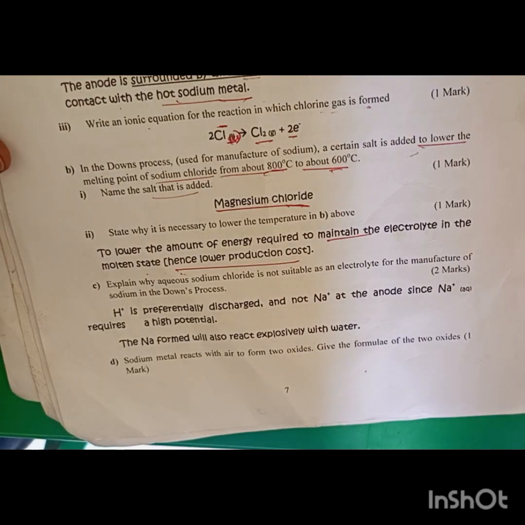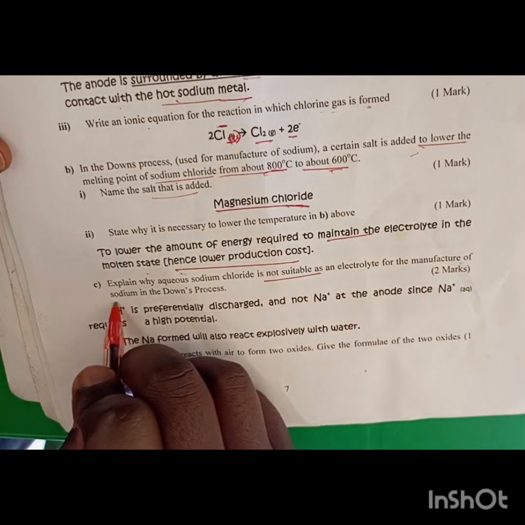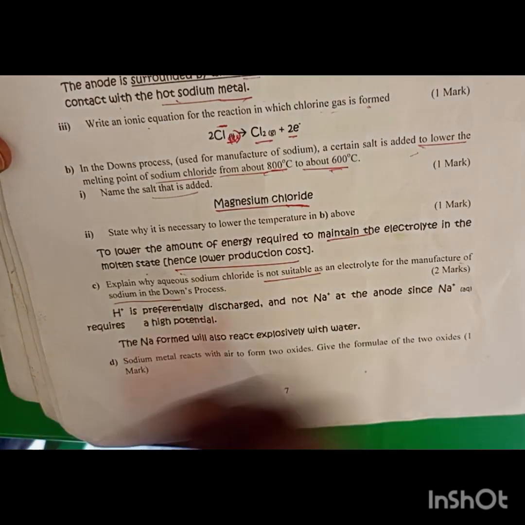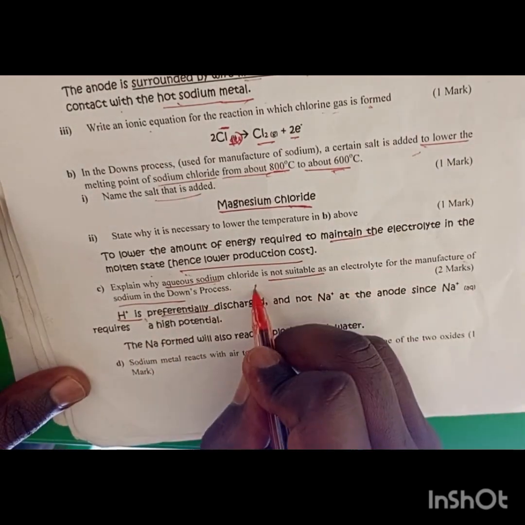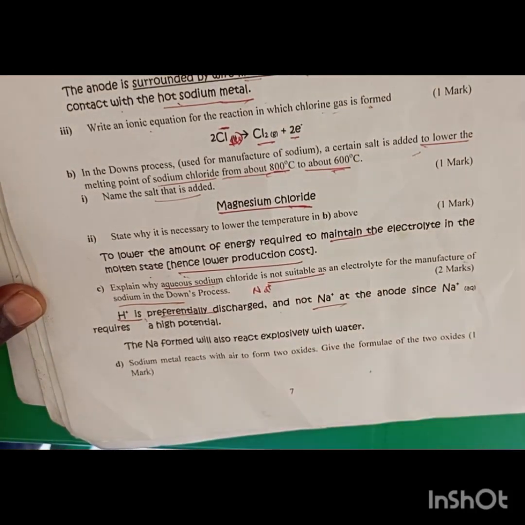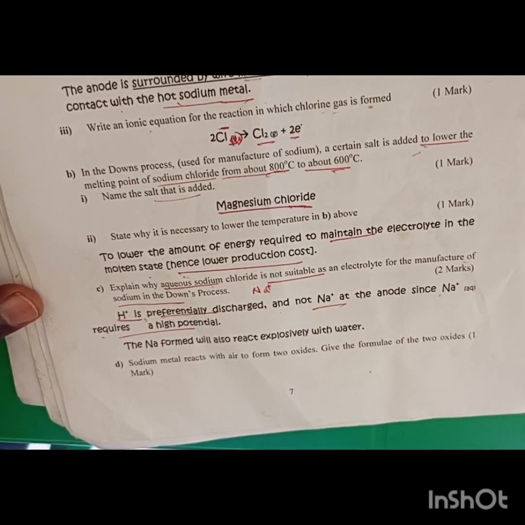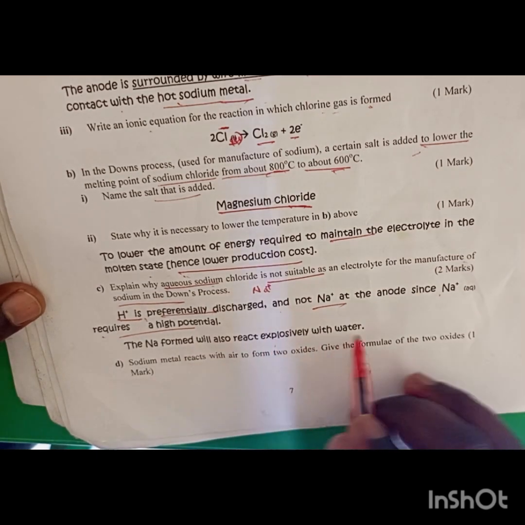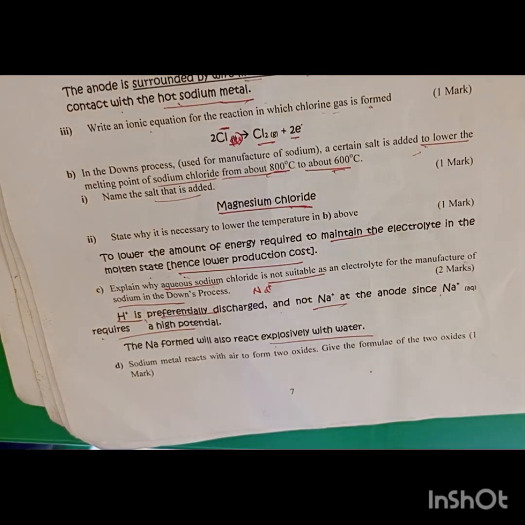Explain why aqueous sodium chloride is not suitable as an electrolyte for the manufacture of sodium in the Downs process. If it is aqueous, hydrogen would be preferentially discharged instead of sodium at the cathode, since sodium ions require a higher potential. The sodium formed would also react explosively with water. Remember, sodium reacts explosively with water. It is a highly reactive metal.